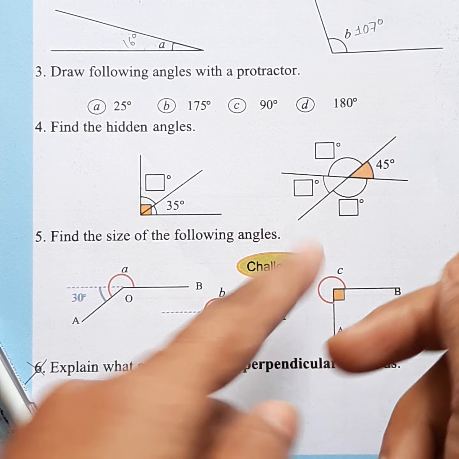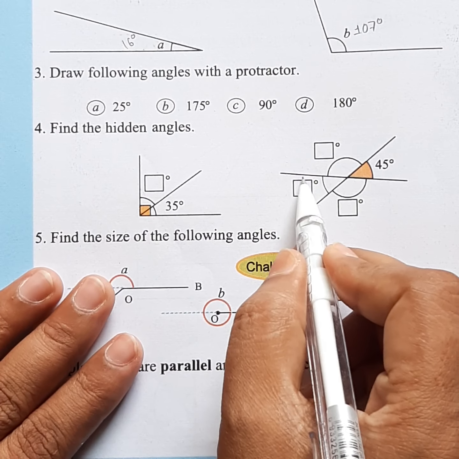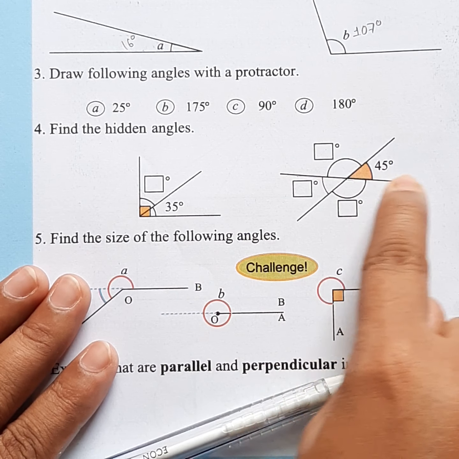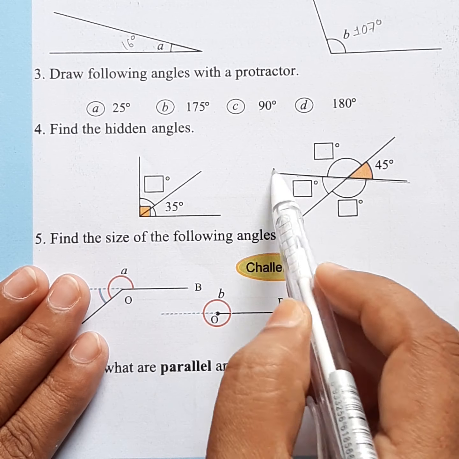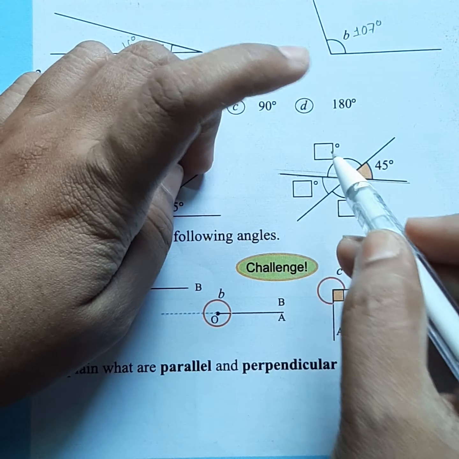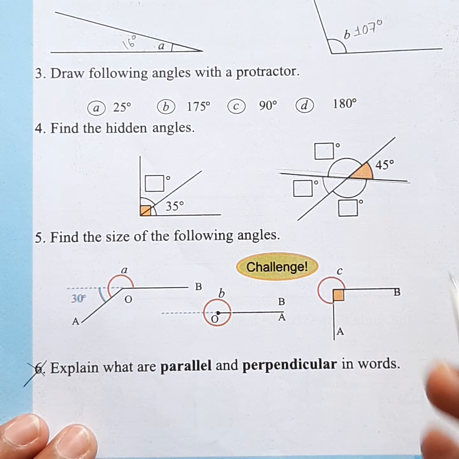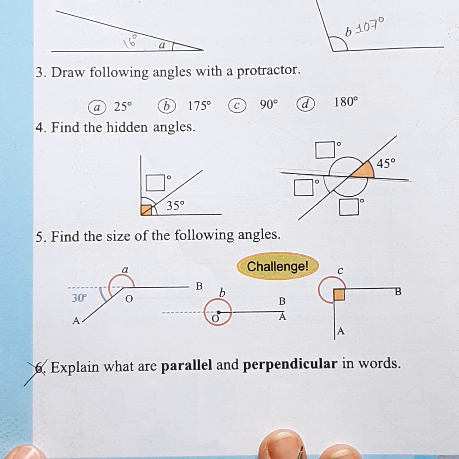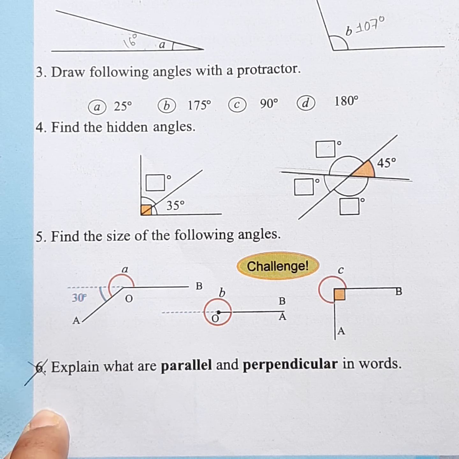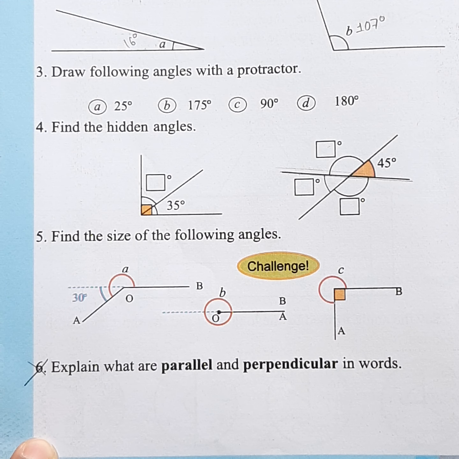Okay, vertically opposite angle, they are basically same. And to find out that part, you need to do what? Remove this. If this is straight line, then you need to remove 45 degree from 180, you will get this. And if you get that one, you will get that one also. Please try to do it by yourself. These are very pretty easy. Use your protector, that's it. And 6 number is not in your second term syllabus, so don't worry about that one.